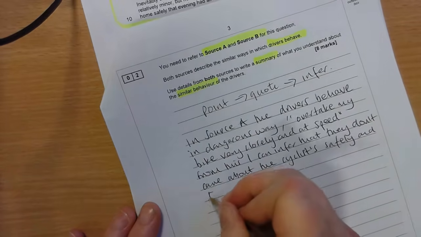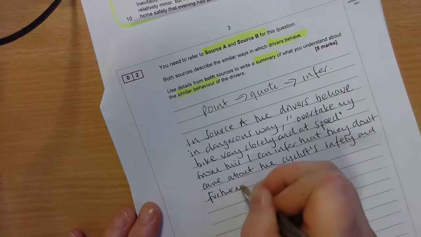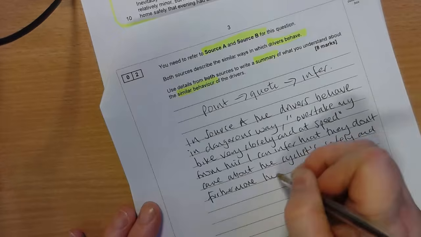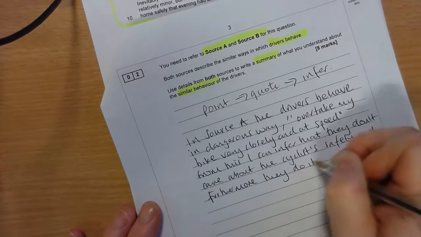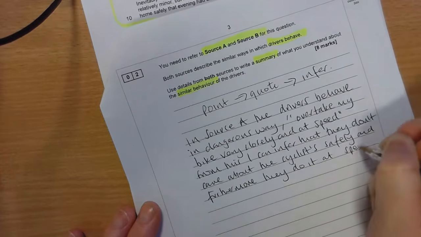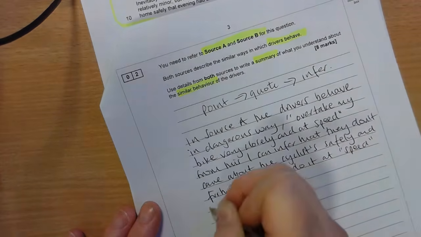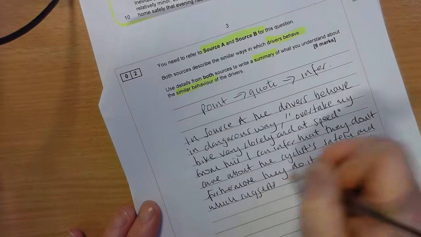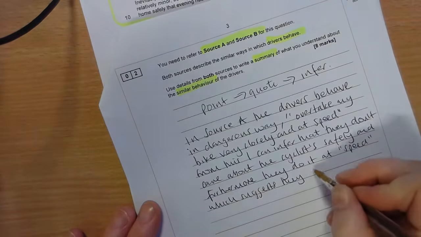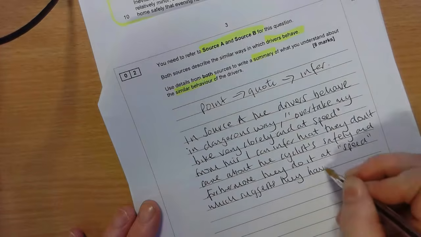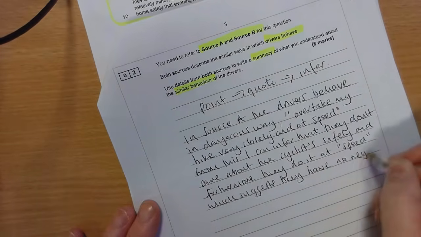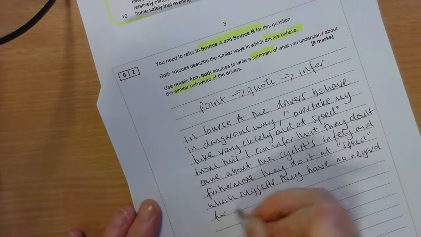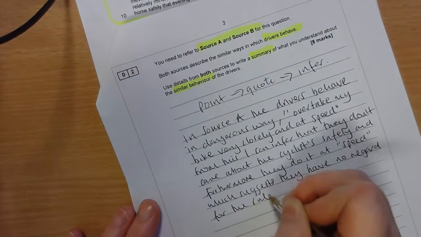And furthermore, they do it at speed, which suggests they have no regard for the rules of the road.